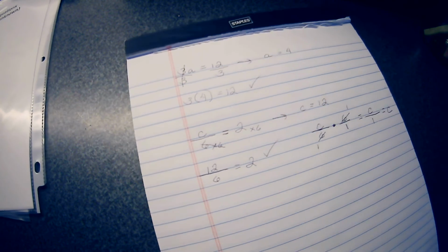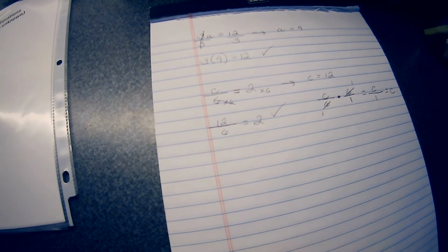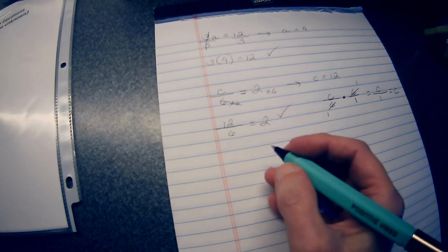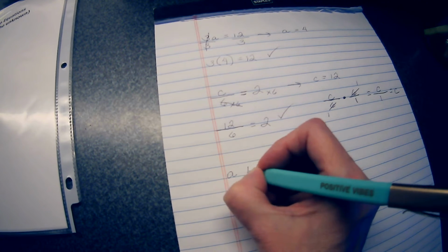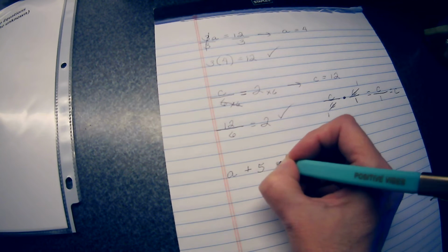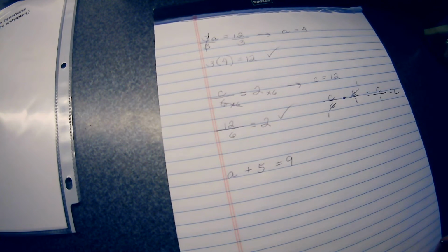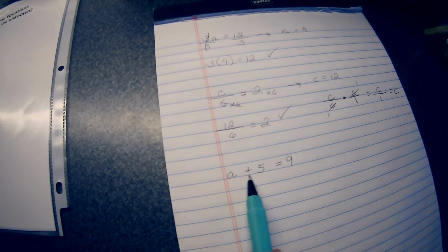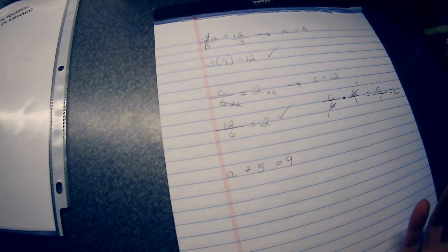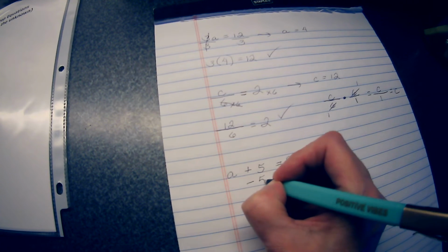Okay, let's go to another example. Let's say I have an unknown plus 5 equals 9. Okay, how is my number related to my unknown? Well, by addition here, right? How do I get rid of addition? If I have 5 and I want 5 to go away, I have to subtract 5.